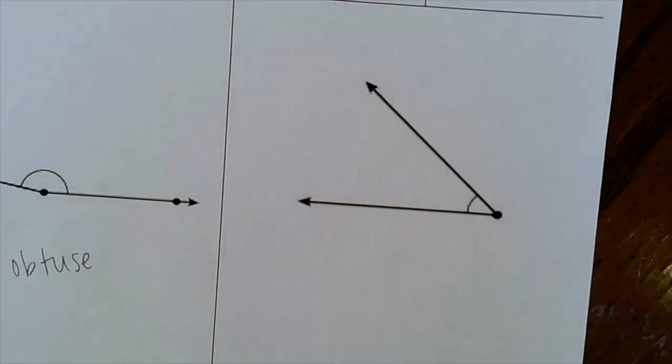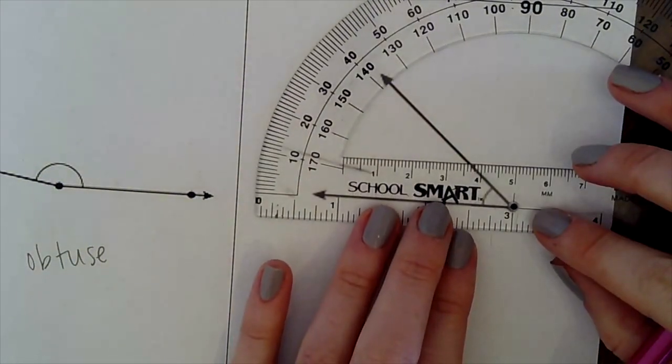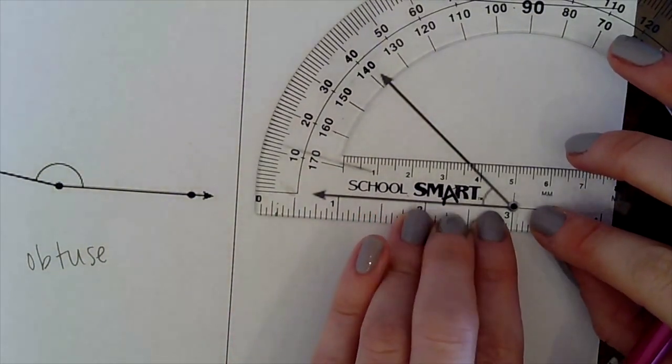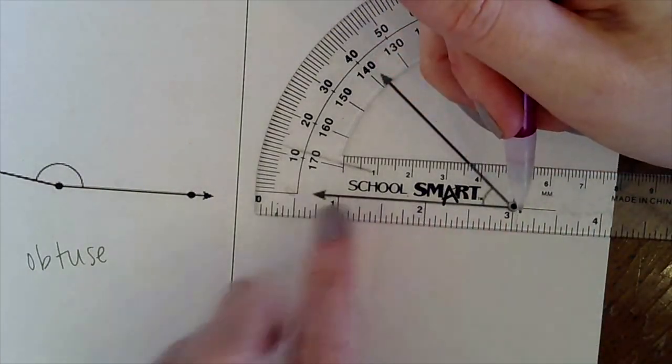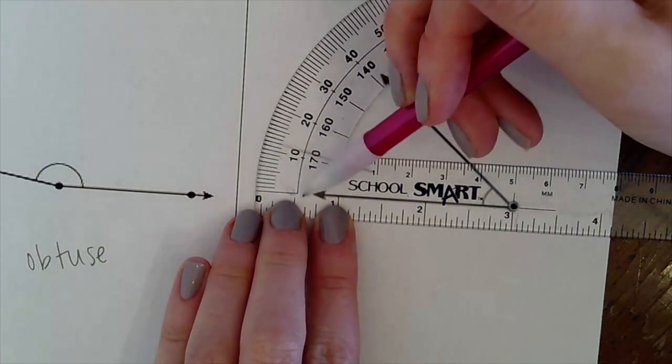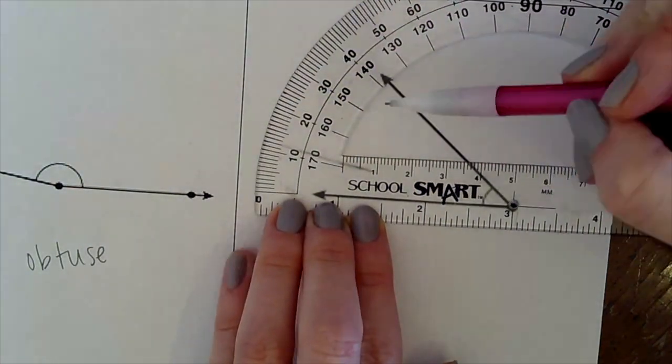Now let's do the next one. Line up the circle, make sure your lines are straight on the protractor, straight onto the line ray. It's pointing at the 0 that's starting on the outer numbers, so we're going to use those numbers to measure the angle.